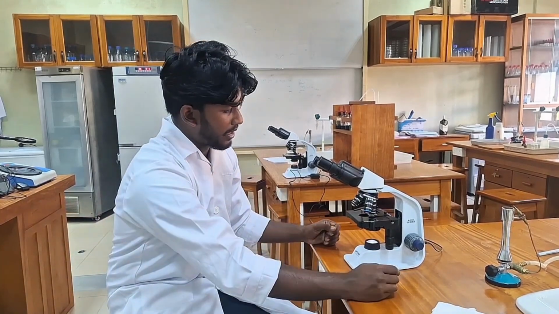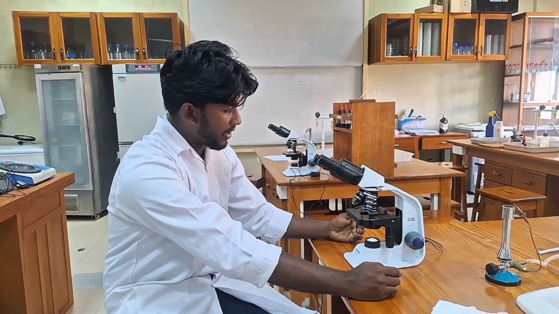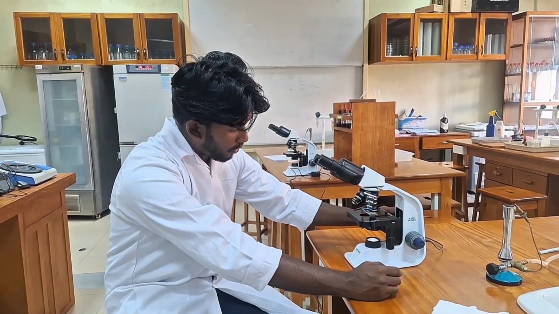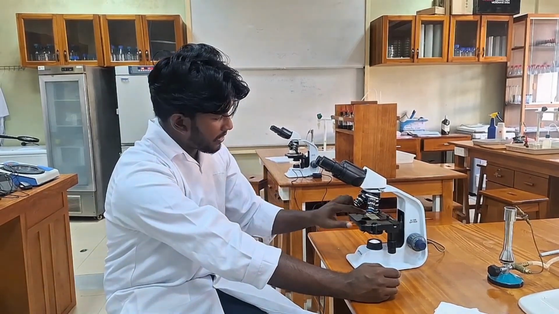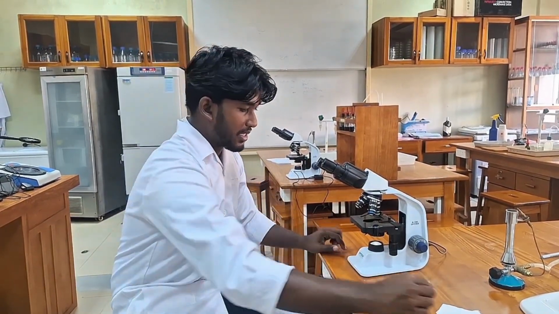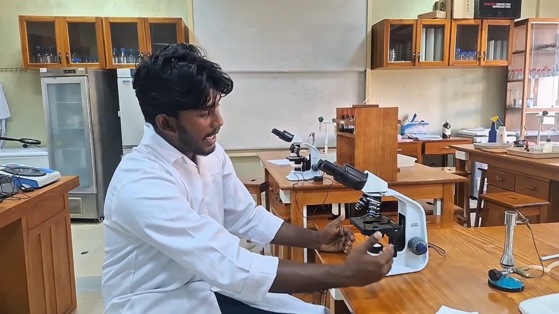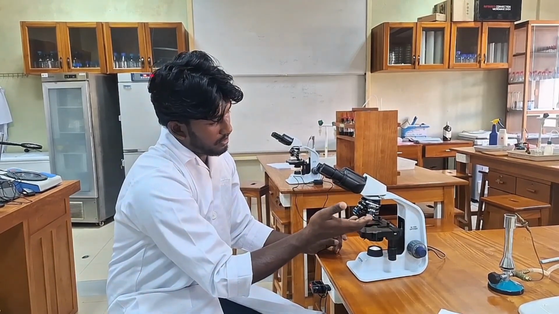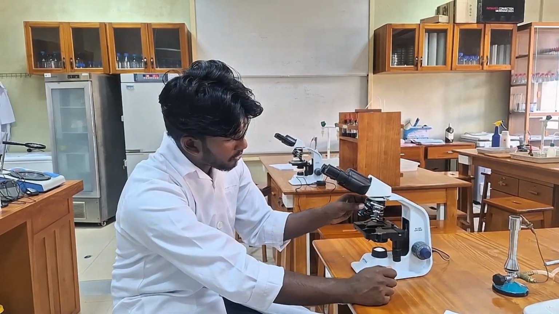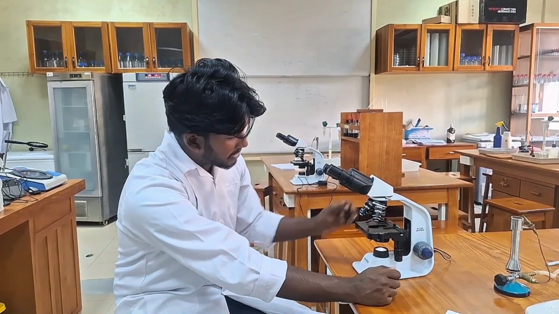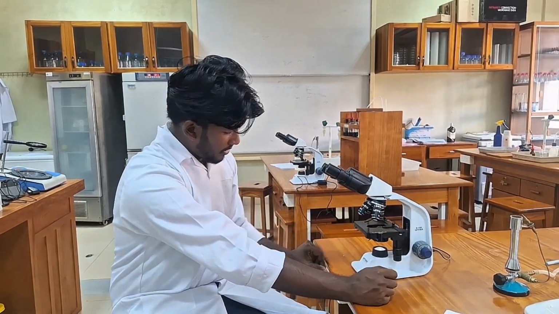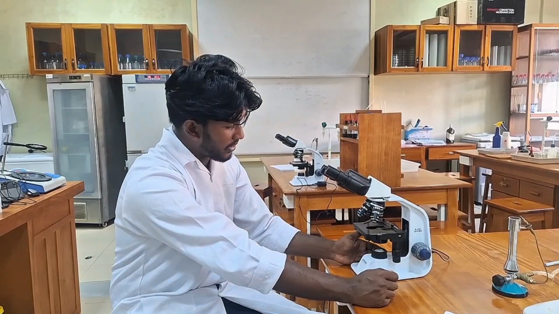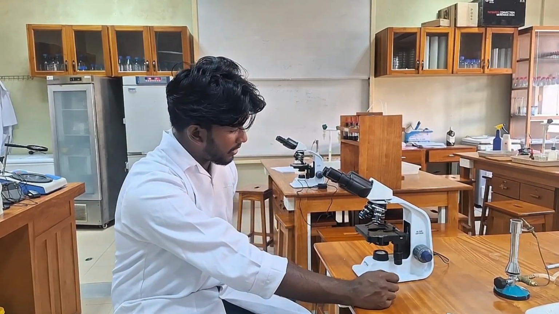After we take the observations, first we lower the stage, then we remove our slide. Then if we have used any immersion oil, we have to clean the immersion oil lens. Then we have to turn it to the lowest magnification. Then we turn off the light switch and turn off the power.